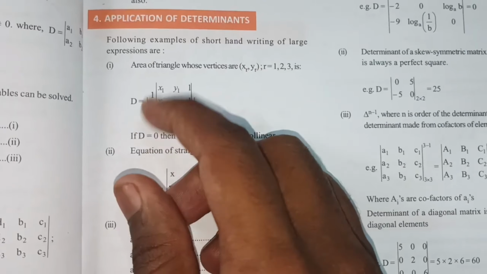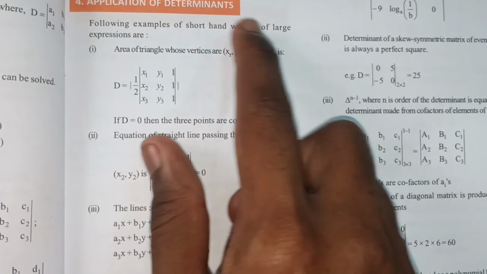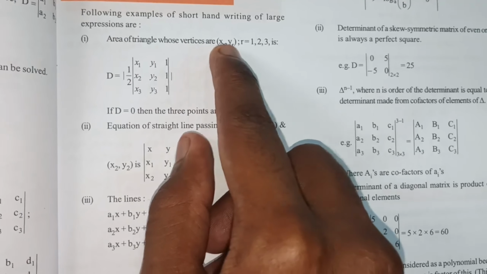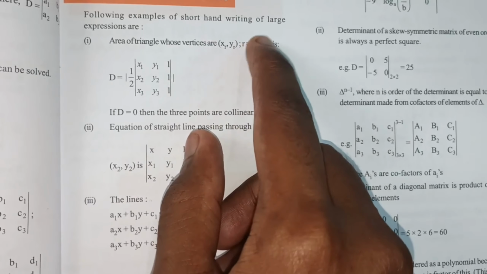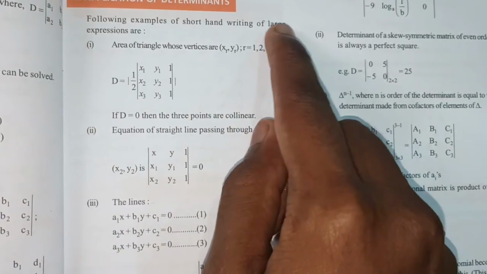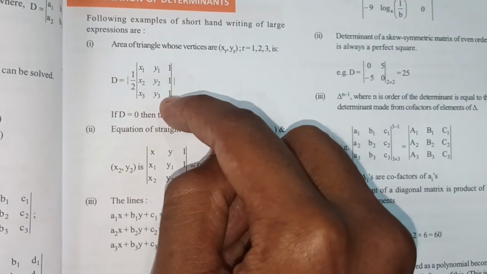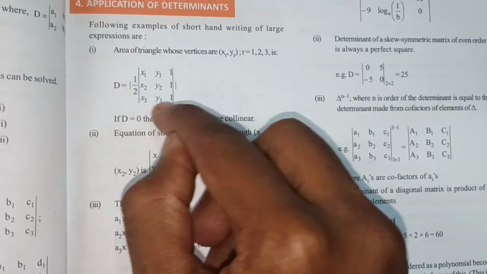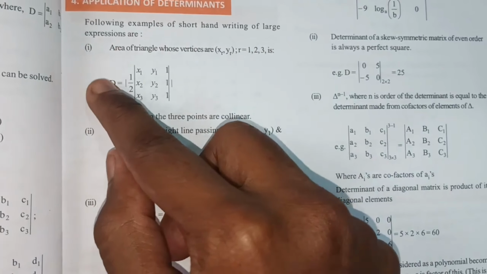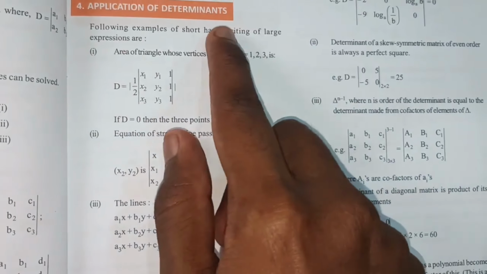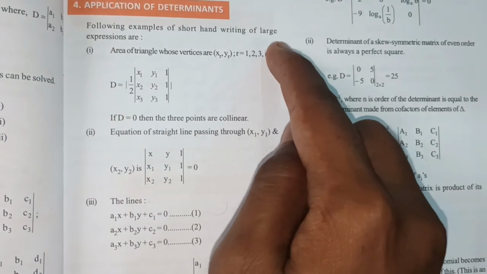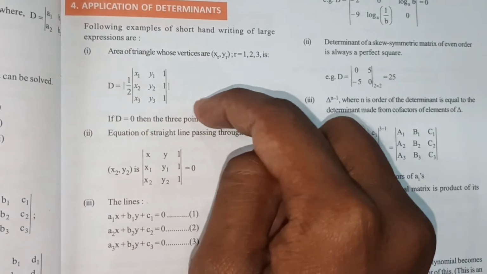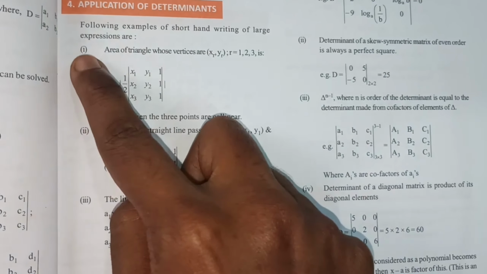So next, applications of determinants. The following are examples of shorthand writing of large expressions. Area of a triangle whose vertices are x1 y1, x2 y2, x3 y3. Applications means where you can use determinants. So let's understand this. It's very important, because in real life you can use these formulas to easily calculate any value or anything in the form of matrices and determinants.